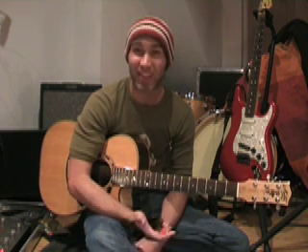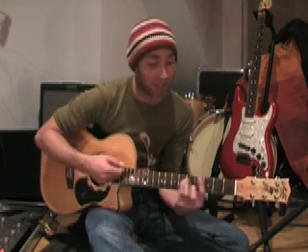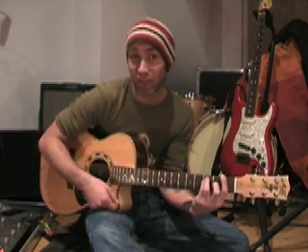One that springs to mind is the Zephyr song, which is actually in the key of C, the verses. A minor, G, E minor, going to F. That section is all in the key of C.